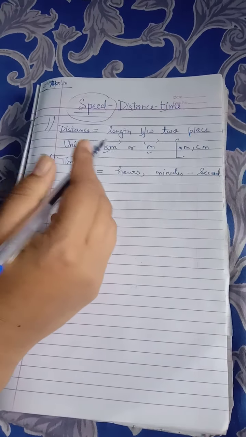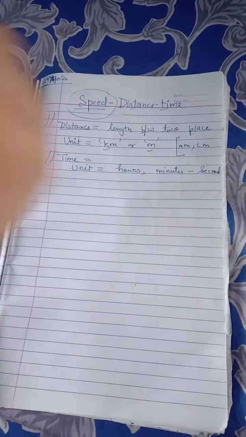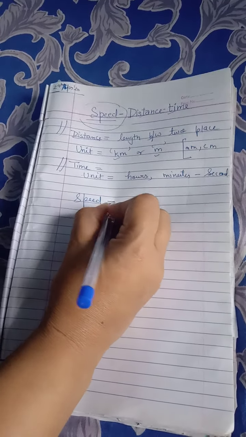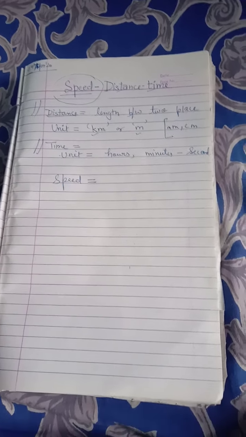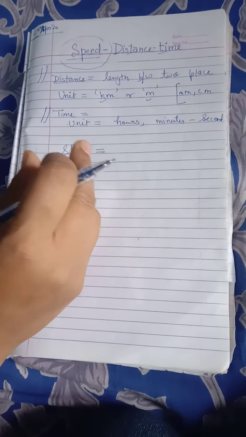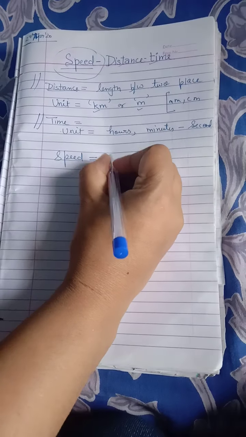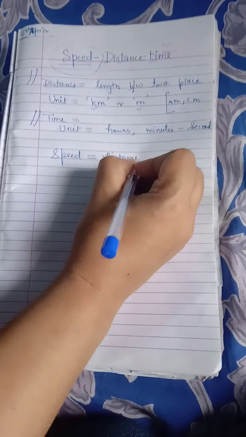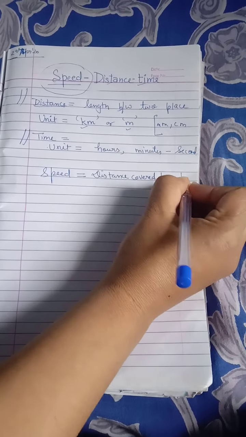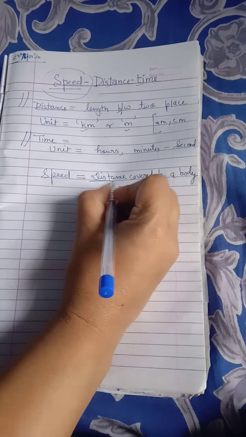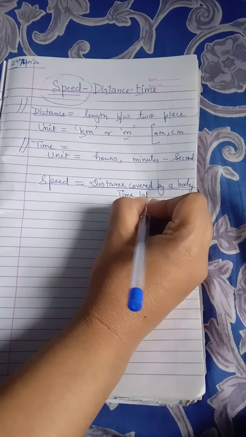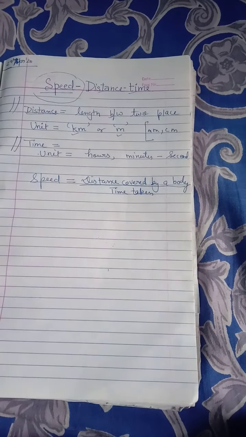Actually there is a relation between speed, distance and time. And what is that relation? You'll come to know when you get the definition of speed. Speed is just the distance covered by a body in a certain time. What is speed? It is distance covered by a body, you can say an object, per unit time. Means how much time is taken to cover the given distance.